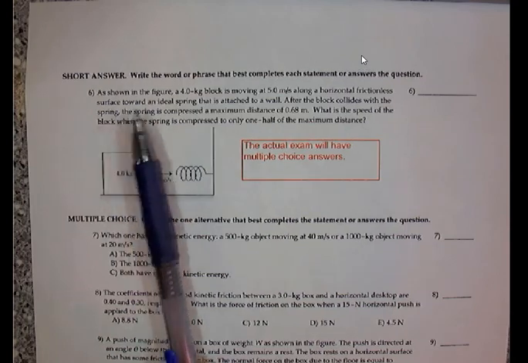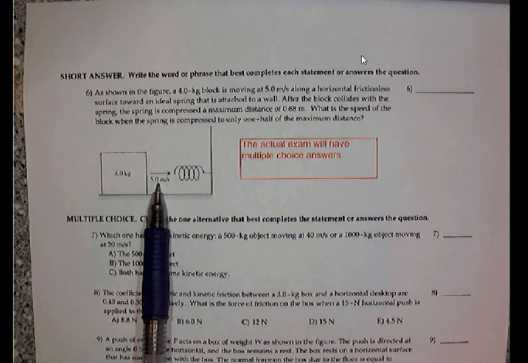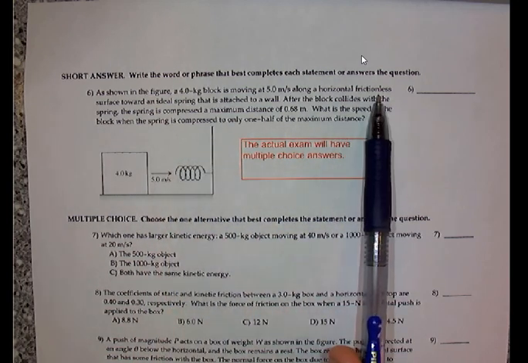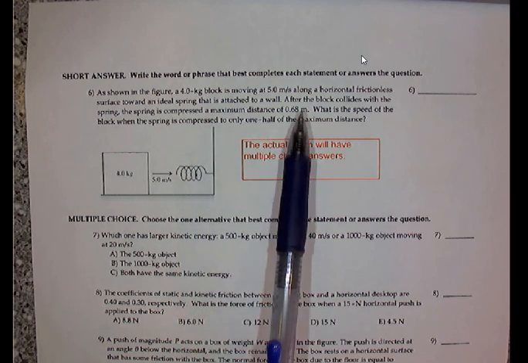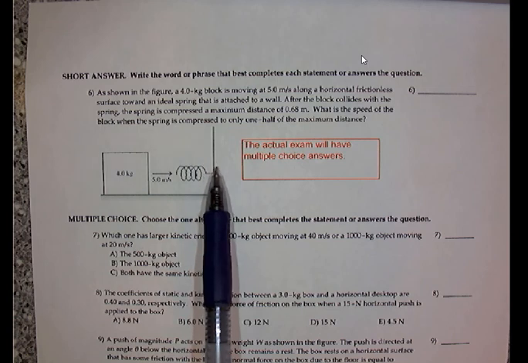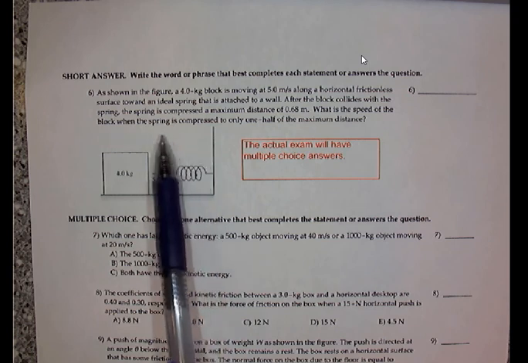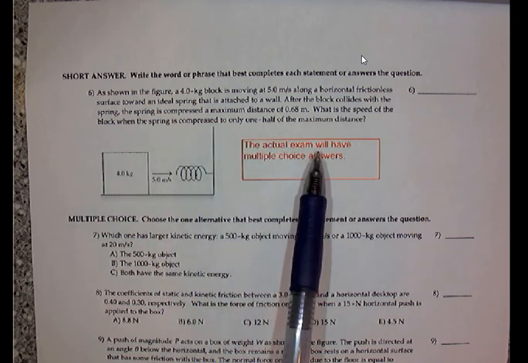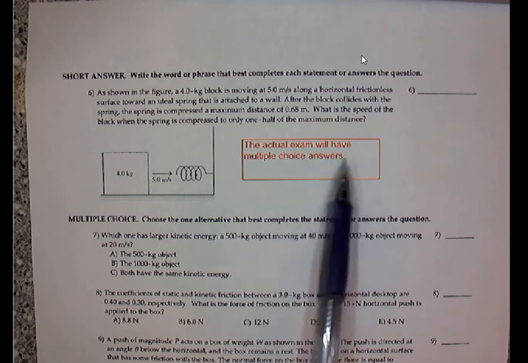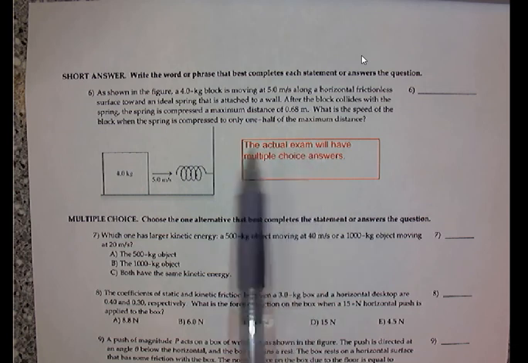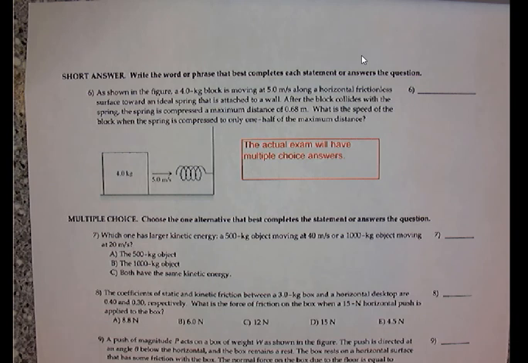Okay, so as shown in the figure, we've got a 4 kilogram mass moving at 5 meters per second on a horizontal frictionless surface towards an ideal spring that's attached to the wall. After the block collides with it, the spring is compressed by 0.68 meters. What is the speed of the block when the spring is compressed by only half the maximum distance? Okay, so let's sketch this out. It says here the actual exam will have multiple choice answers. The practice test I didn't have a chance to make answers for, so the actual test will have that. All right, let's do this problem.